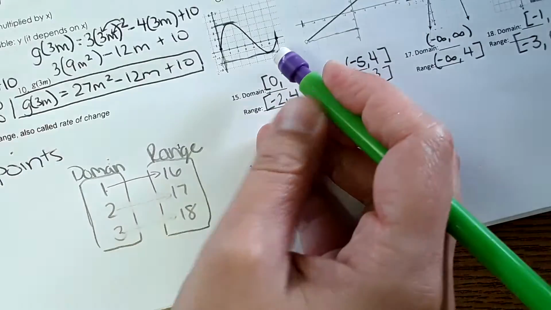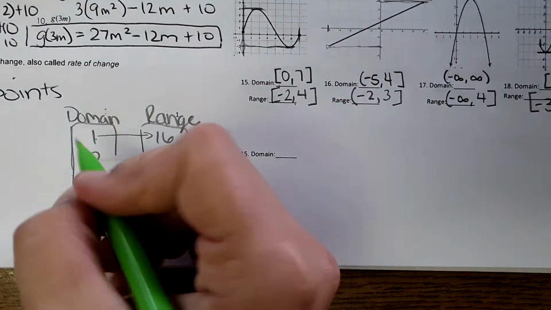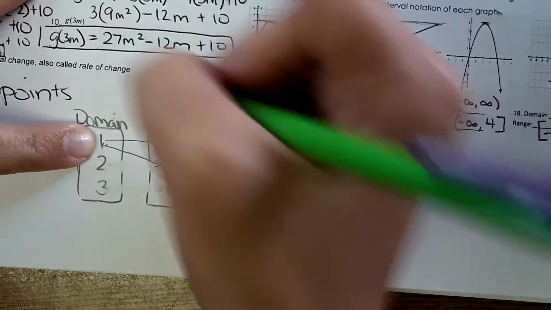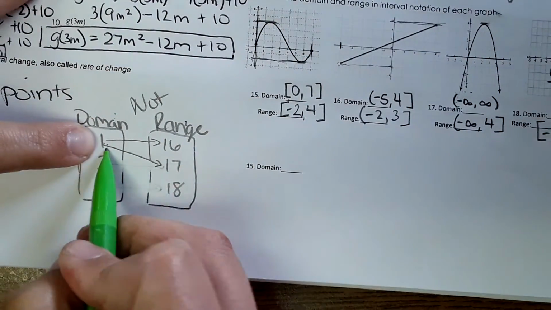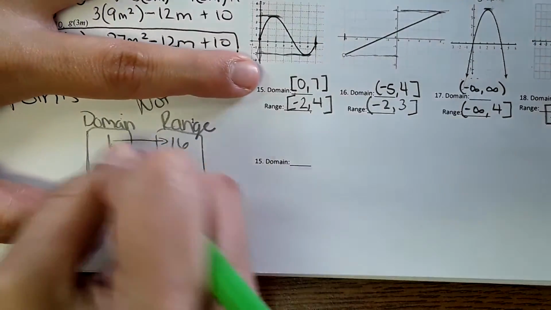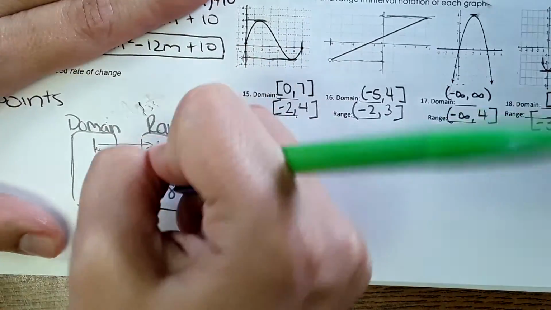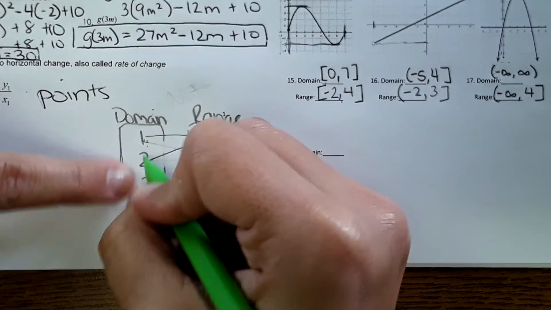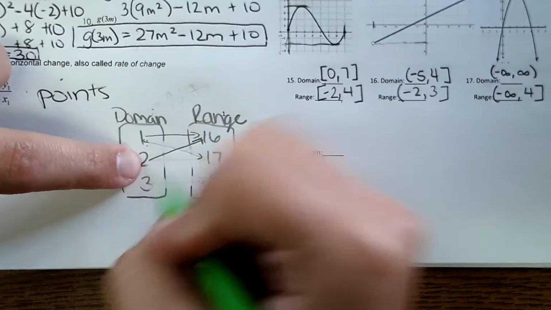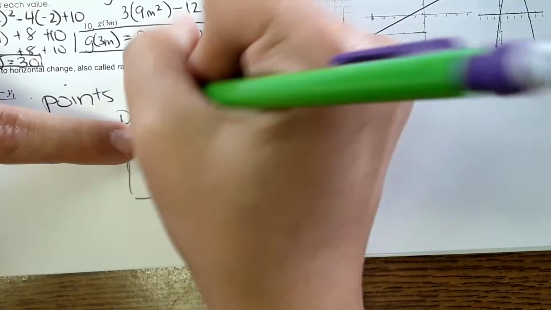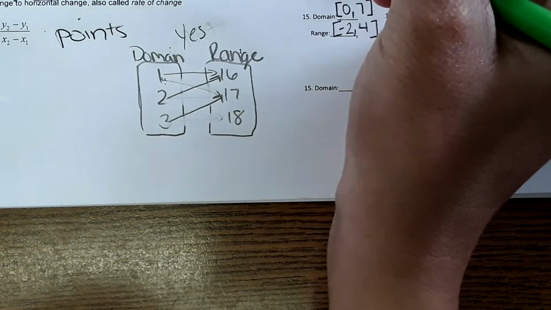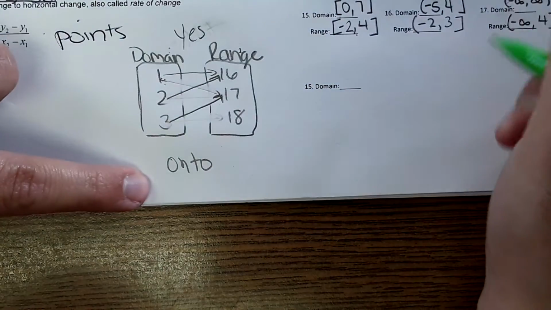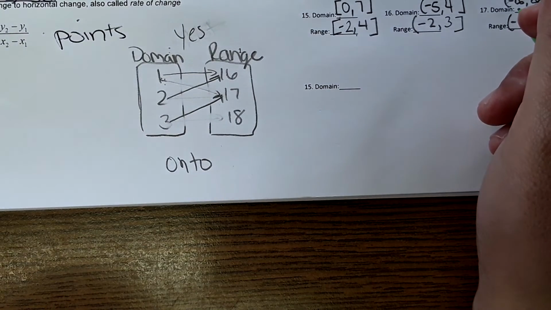Sometimes you get something like this, where 1 can be 16 and 1 can be 17. That would not be a function, because for every x you can only have 1 y, not 2 different y's. But something that can happen is you could have 2 x's equal the same thing. For example, 1 the output 16, 2 the output 16, and then 3 the output 17. This would still be a function. It wouldn't be 1-to-1, it would be onto. So that's something to look for in the answer choices.